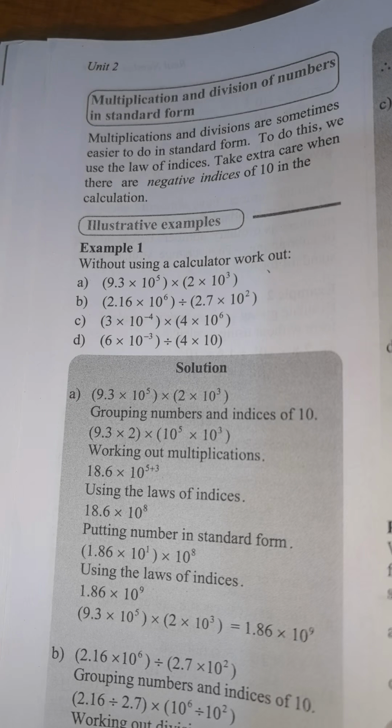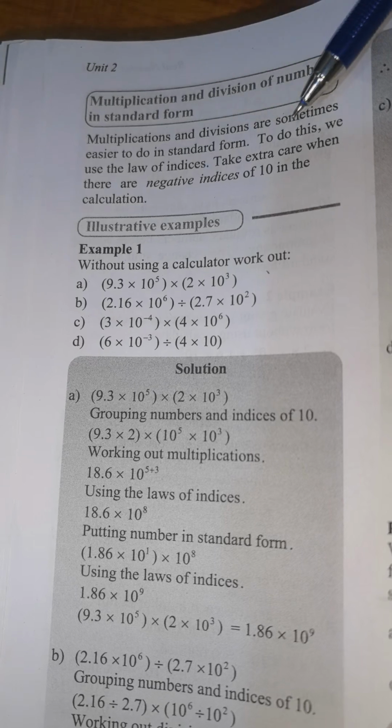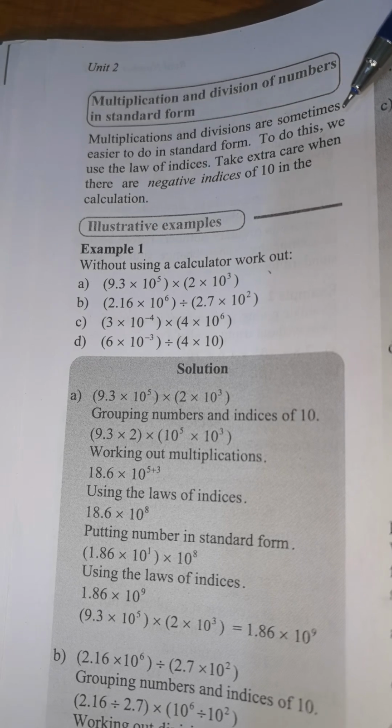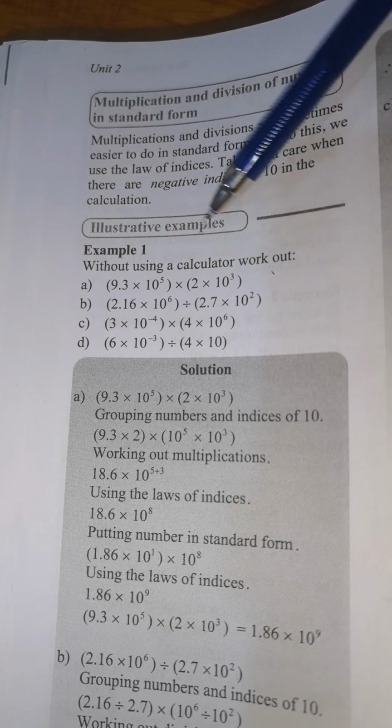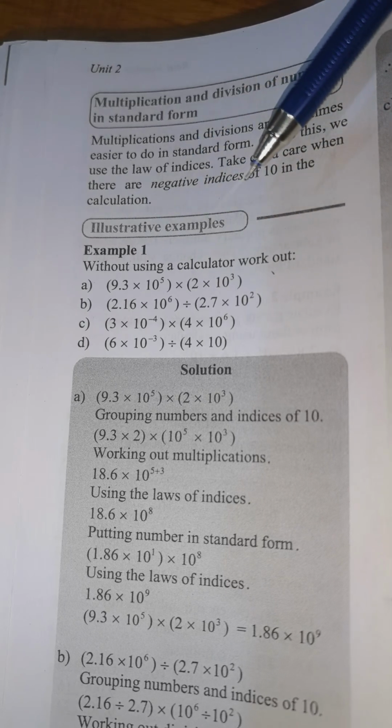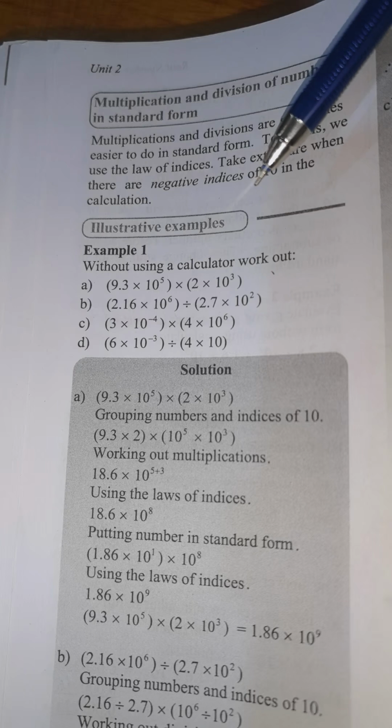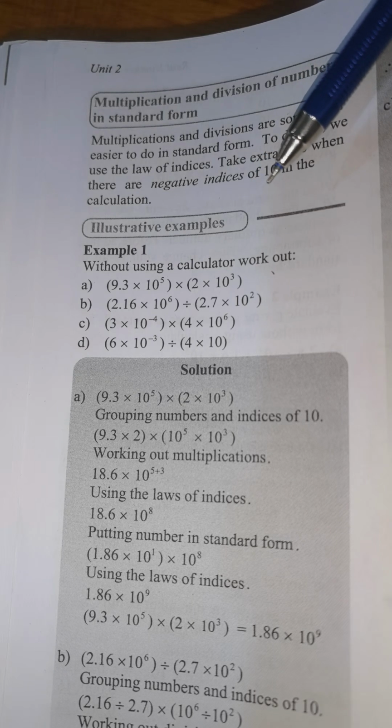So here, just listen attentively. We are saying that multiplication and divisions are sometimes easier to do in standard form. To do this, we use the laws of indices. Take extra care when there are negative indices of 10 in the calculation. So now, without using a calculator, work out this: 9.3 times 10 raised to the power 5, all in one bracket, times 2 times 10 raised to the power 3.